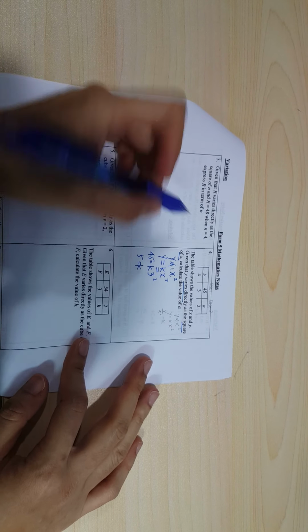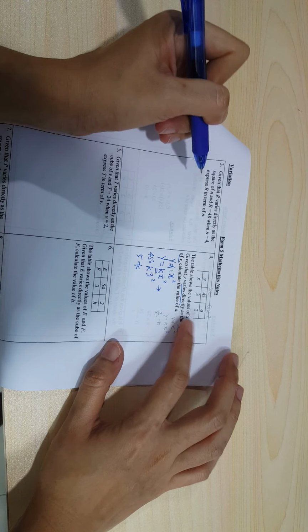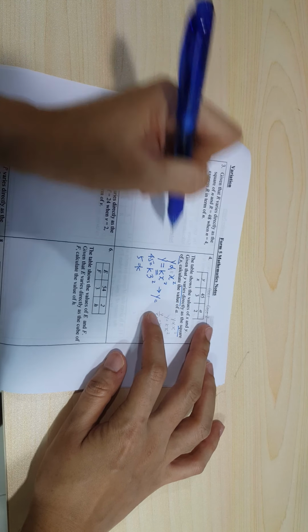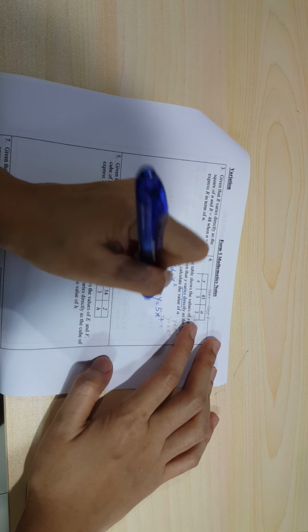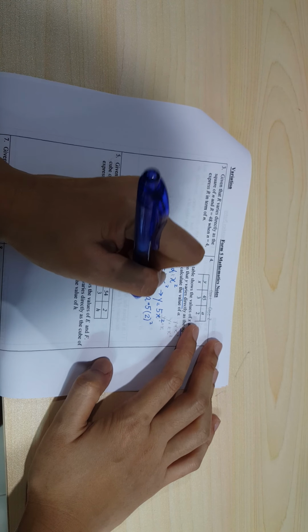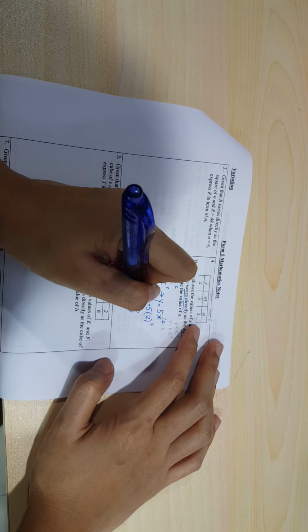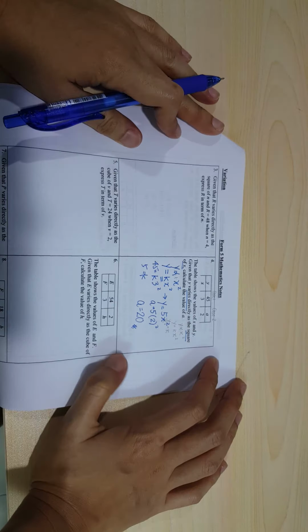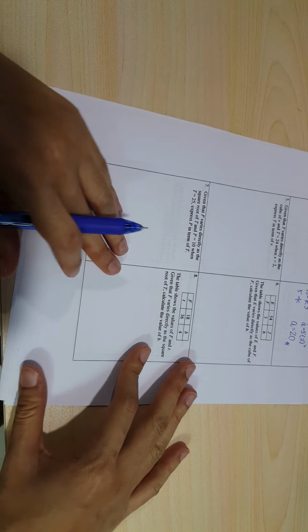Okay, after that, what do we do? They want you to find a, right? So you found your k, so you substitute your k inside here. y equals 5x squared, right? They want you to find a. a is your y, 2 is your x. So substitute again: a is y, 5, 2 squared. a equals what? 20. Hashtag your answer. Okay, so try all these yourself.